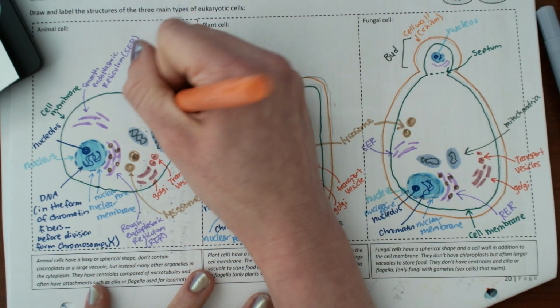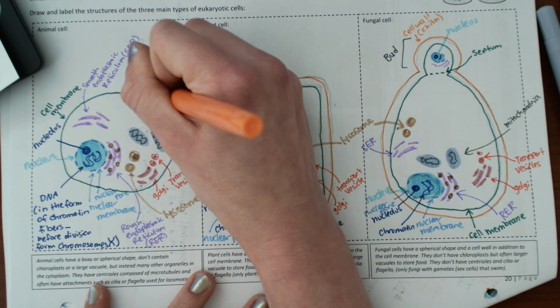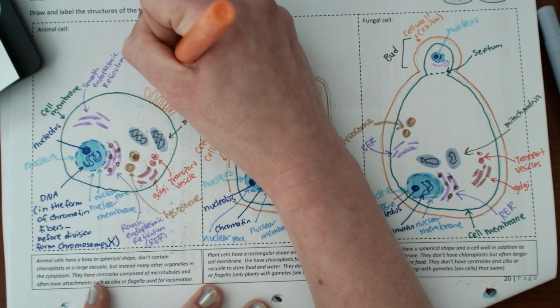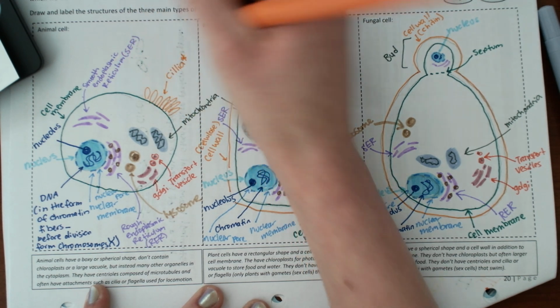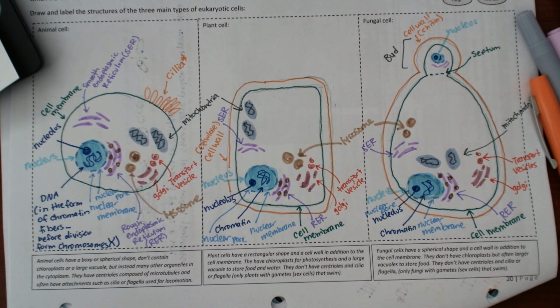Sometimes your animal cells will have little cilia or flagella, but only sometimes. So here's cilia. They help with movement. What am I forgetting? Everything else is mostly specialized structures. Oh shoot, no, cytoskeleton and stuff.